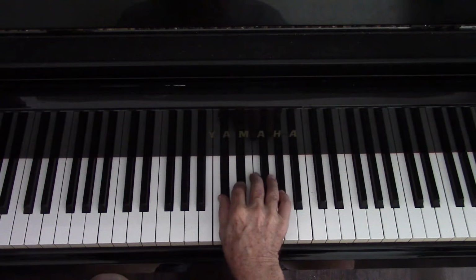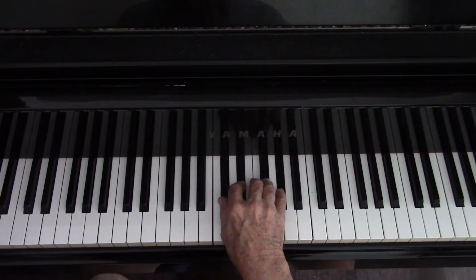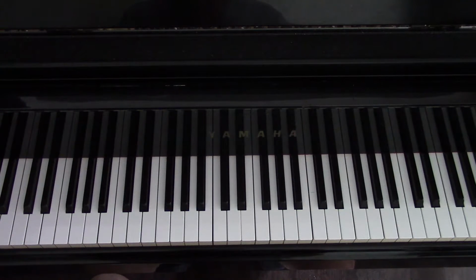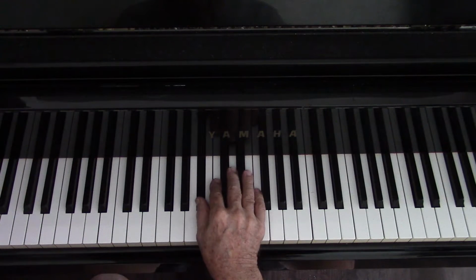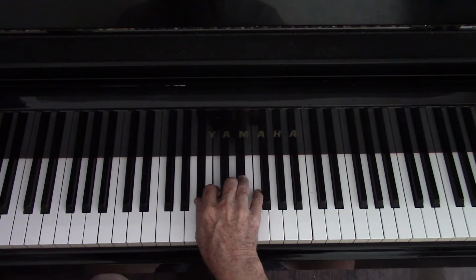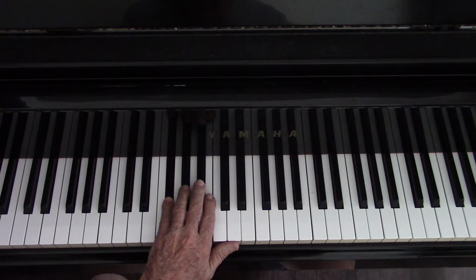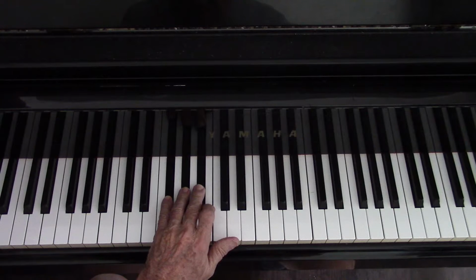Okay, 1 to 2 is a whole step, 2 to 3 is a whole step, 3 to 4 is a half step, and 4 to 5 is a whole step. Which will sound no different than the C major scale, except it's just a half step higher. Another black key. A whole step, 1 to 2, 2 to 3 is a whole step, 3 to 4 is a half step, and 4 to 5 is a whole step. Okay, another black key. How about G flat? Okay, whole step, half step, whole step.